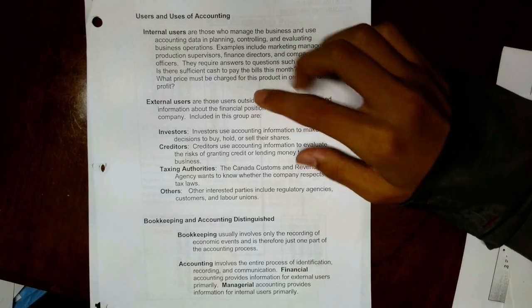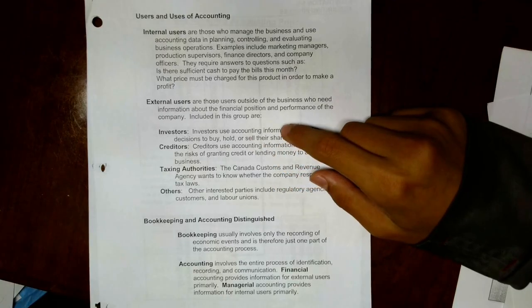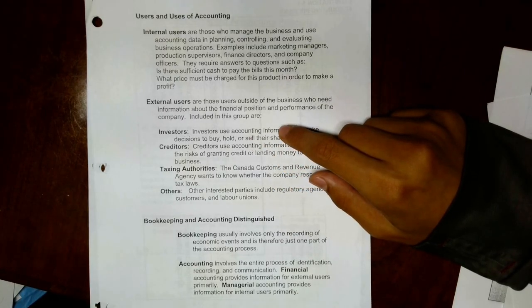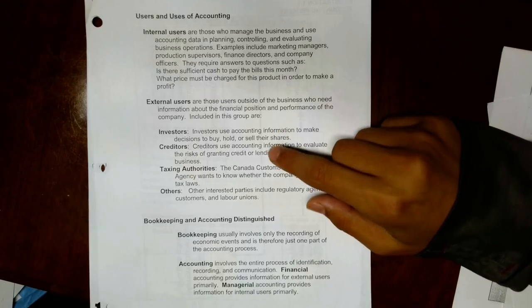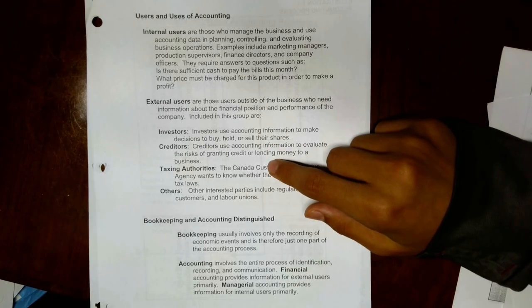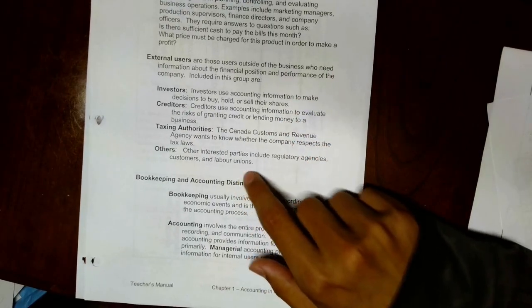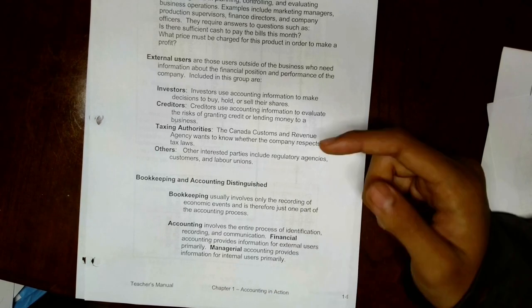External users, such as investors, use the information to decide if your company is worth their money to invest or not. Creditors assess your creditworthiness. Taxing authorities collect tax from the companies, and there are others such as labor unions and regulatory agencies.